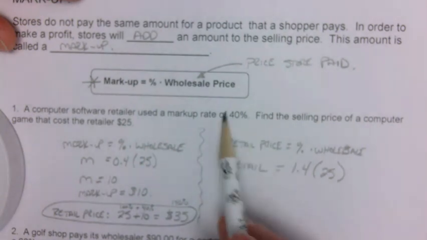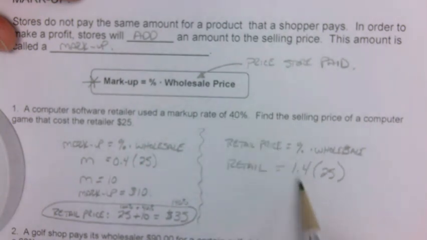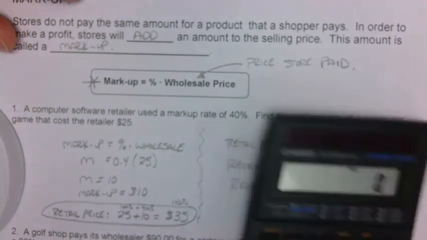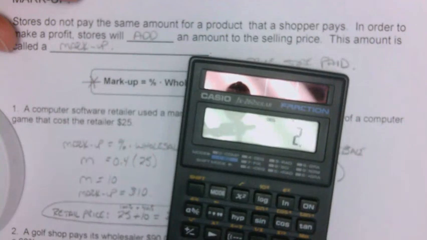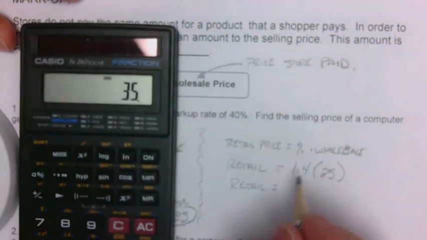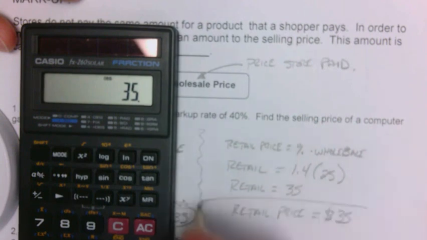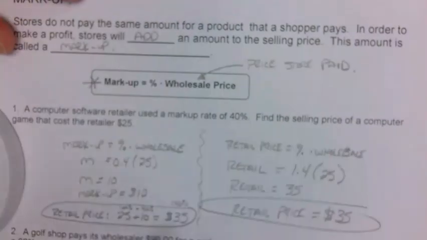Okay, a markup, 40%. We add that on. 100% plus 40% is 140%, which is 1 4/10. And now if we multiply 1 4/10 by 25, we should get our retail price. 1 4/10 times 25, there's your 35. Okay, the retail price is $35. So once again, you have two different methods. Find the markup and add it on, or determine what percent the retail price is going to be of the wholesale price, and multiply those together to get there in one step.